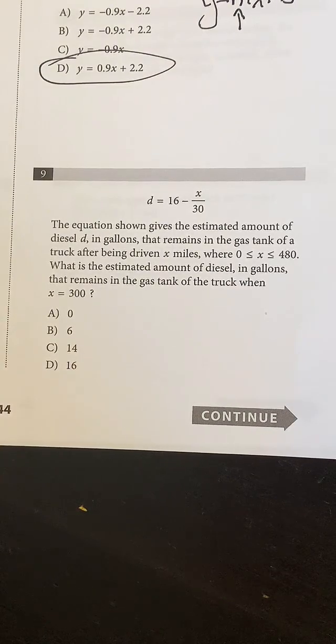Blue whales is saying B. Am I plugging in 300? Yes, you are plugging in the 300 for the X. That's right.